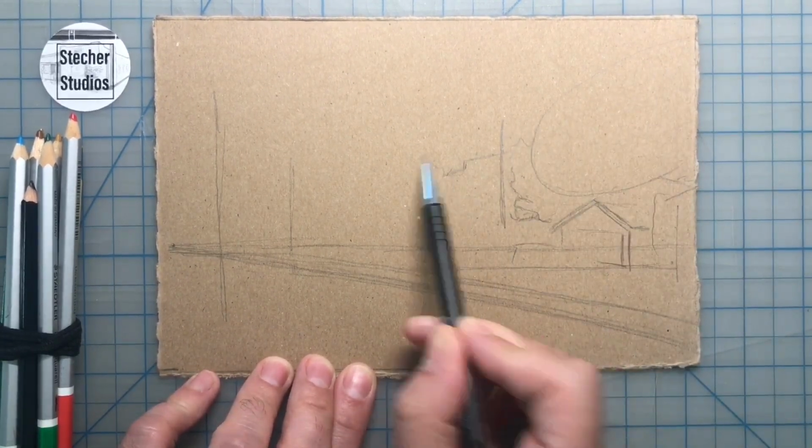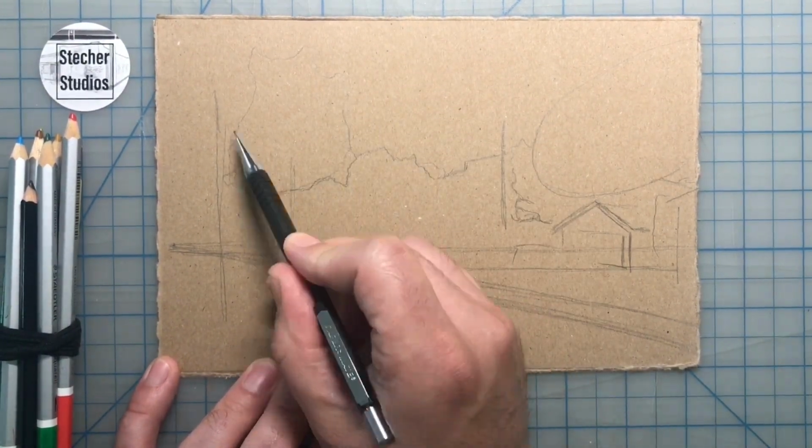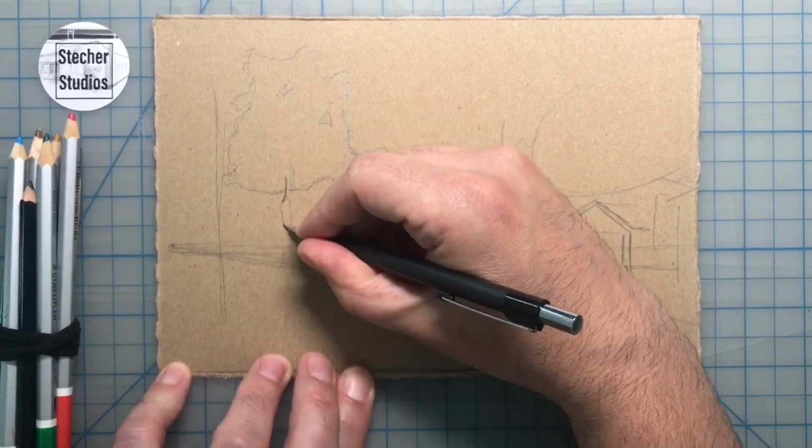At this point in the drawing, I'm not going to get too into detail. I'm basically just working out some rough shapes and outlines to figure out where everything belongs so that I know everything will fit in the drawing.